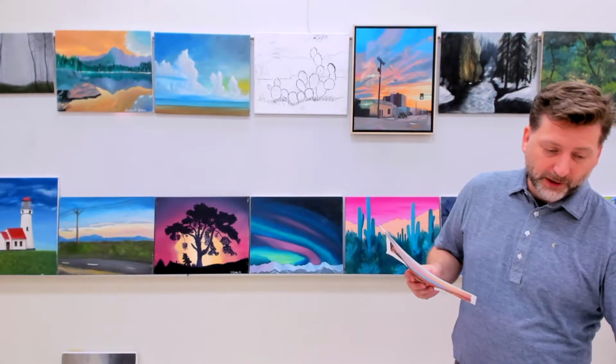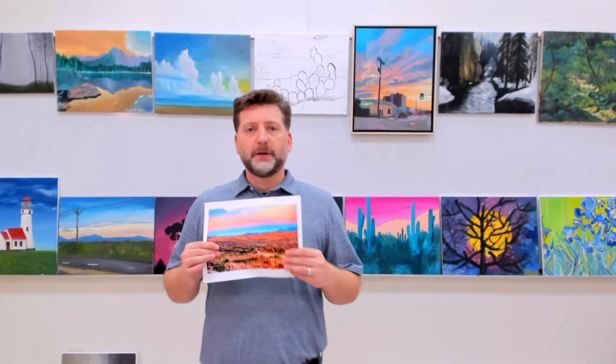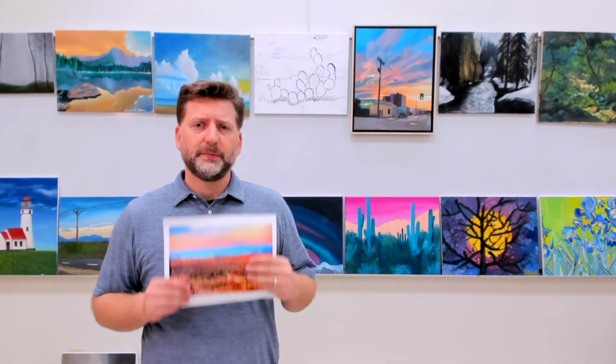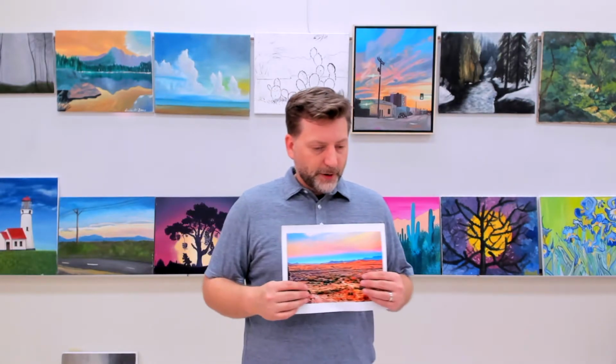Starting with a great source image. Ideally, it's a photograph that you took. You can go out throughout San Antonio, hopefully across Texas. There's such beautiful scenery that you can photograph. And so as you're out and about and you're seeing these things, take a good photo and think about how you would replicate that with the paint. If you don't have a good source image, you're not really going to be successful.